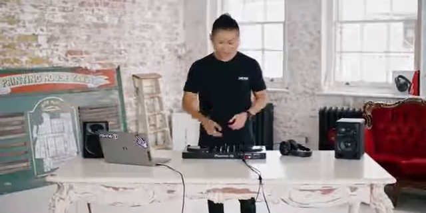Alright, let's talk about effects. Effects are a great way to add spice to your mixes, and they're also great for smoothing out your transitions. But before we get into that, let's take a look at what the effects have to offer on the DDJ400.